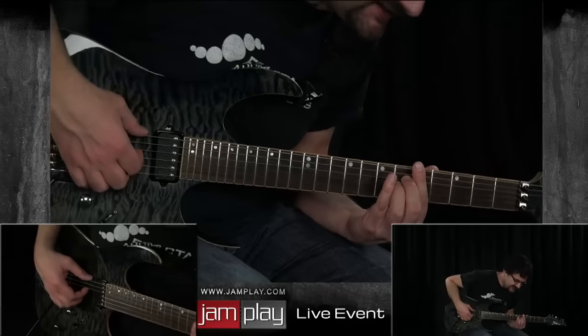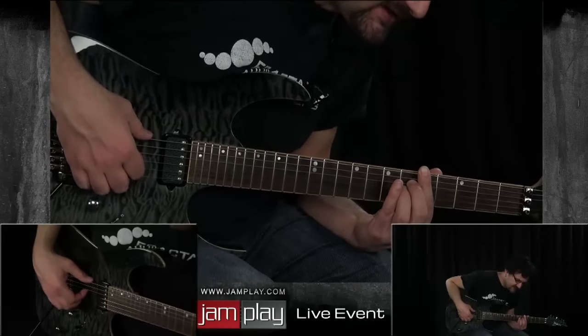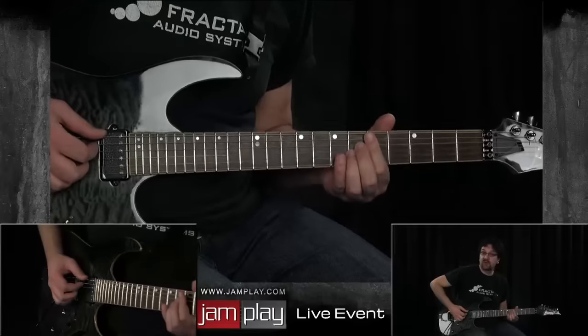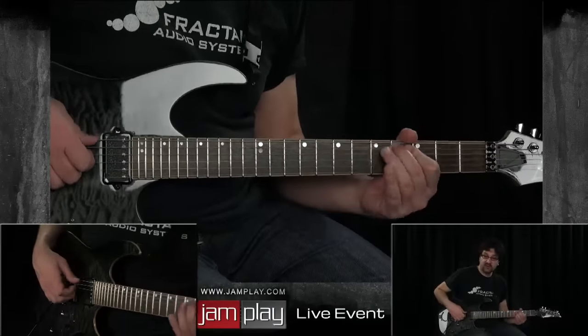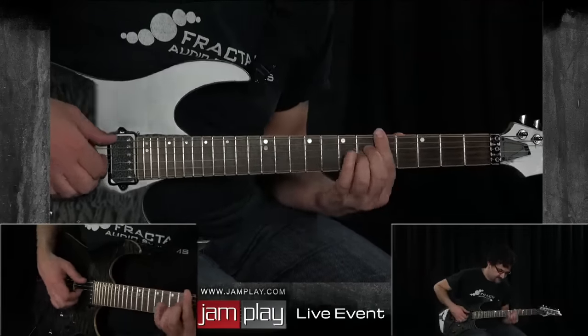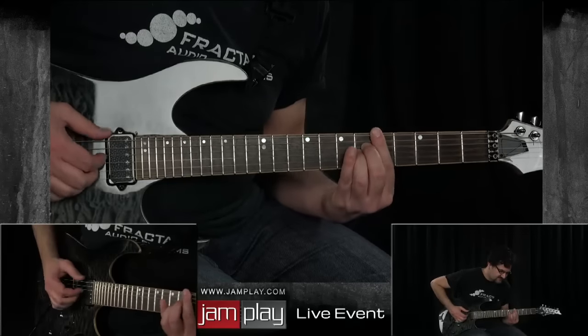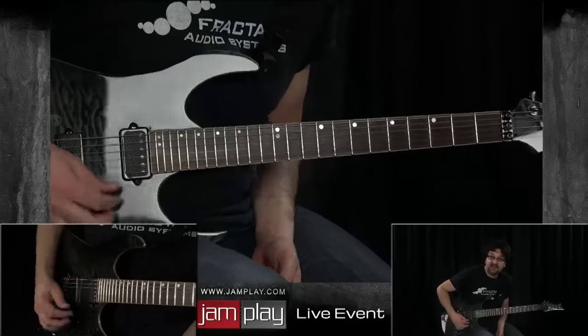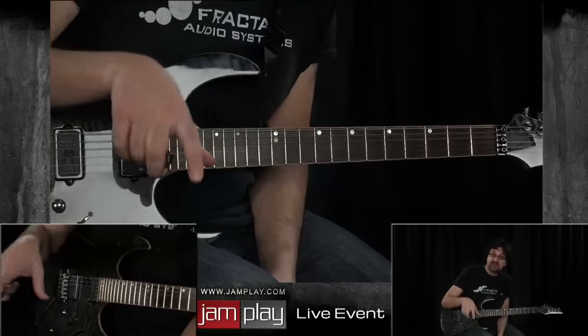I need to delete that previous one, sorry. Okay. So I'm going to record a chord with a root, major 3rd, and major 7th. Over that, I could play a major pentatonic scale because I'm respecting the elements.